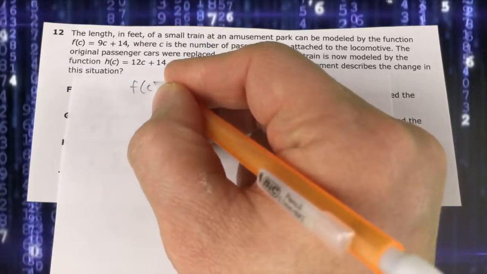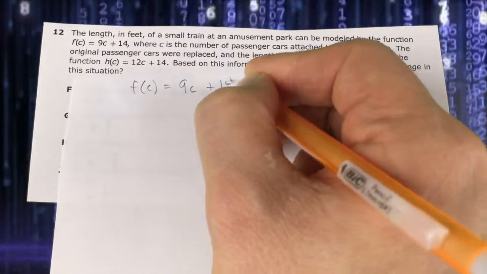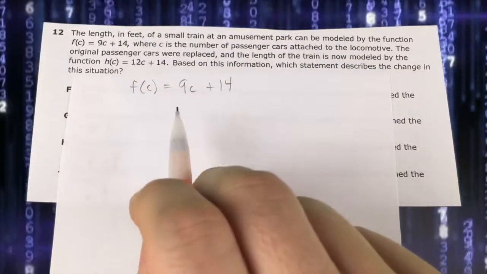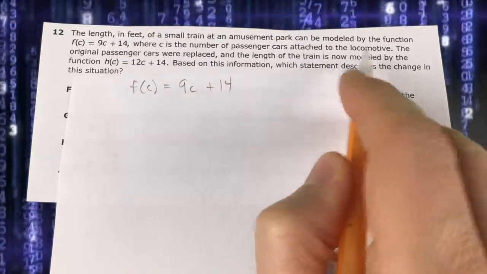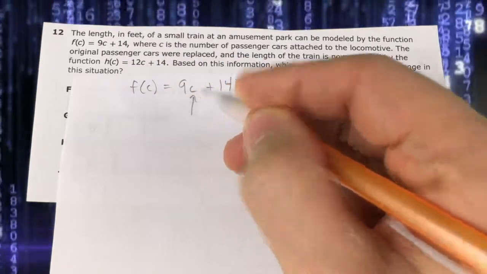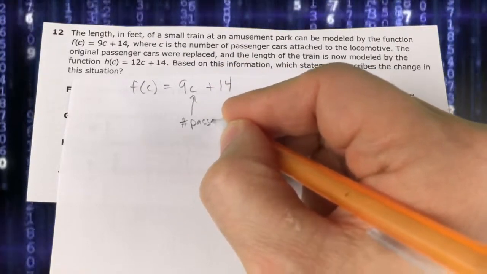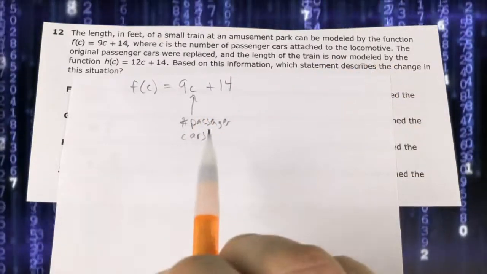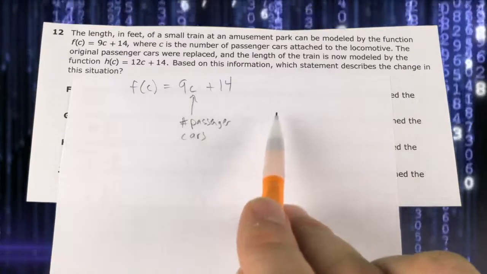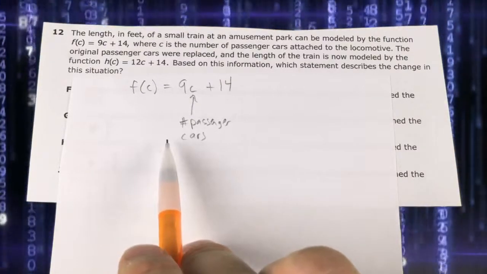F of c equals 9c plus 14. We need to understand what's going on with all this. c is the number of passenger cars attached to the locomotive. So these are passenger cars. Well, think about a train. What's a train made of? We have a locomotive. There's only one locomotive. And there's a lot of passenger cars.